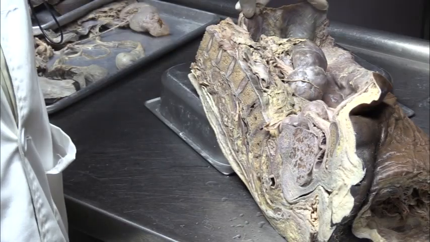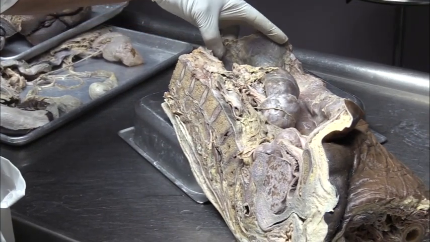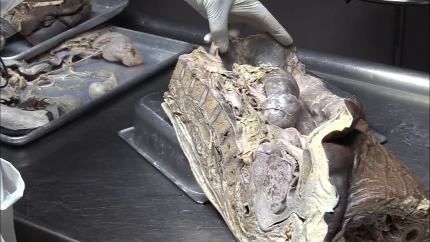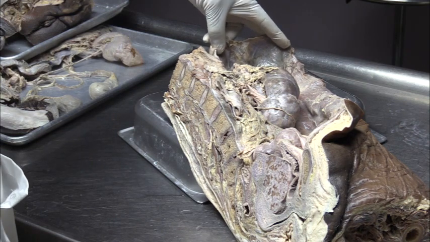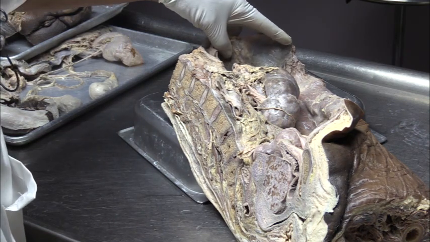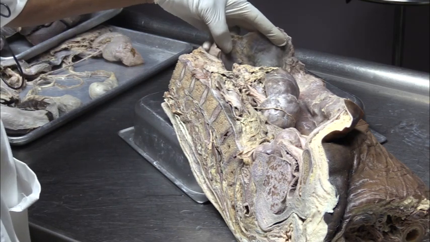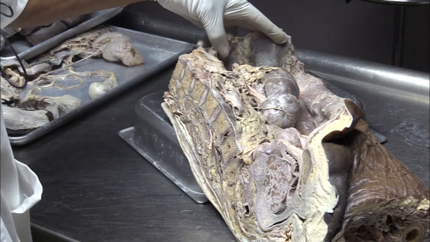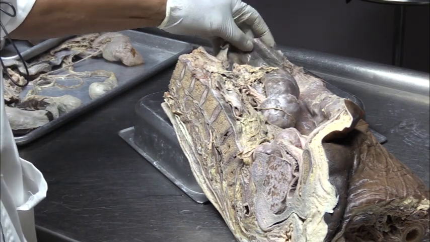A little bit about the roof. The roof of the retroperitoneum is very important. As we said before, it's formed by the diaphragm. And you need to remember what the diaphragm is made of. The diaphragm is really mesodermal in origin, and it has components.